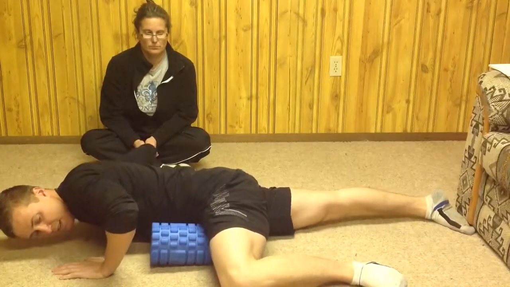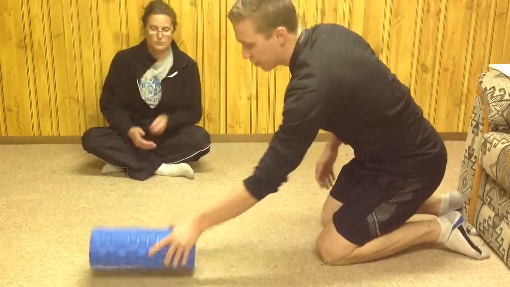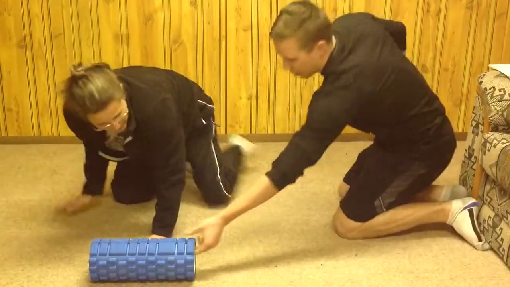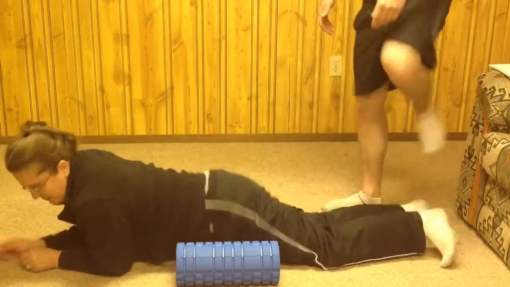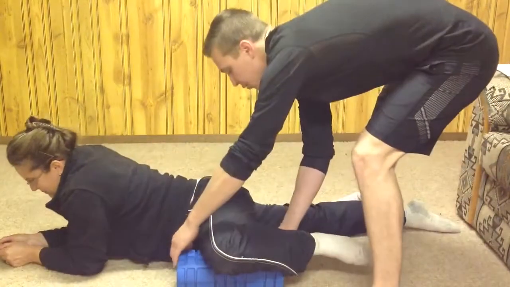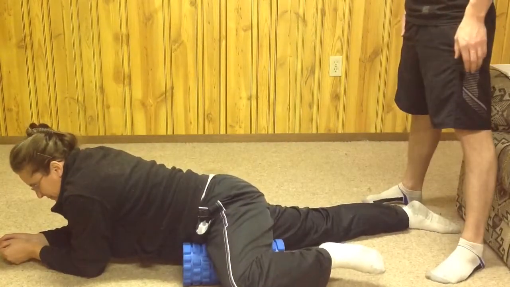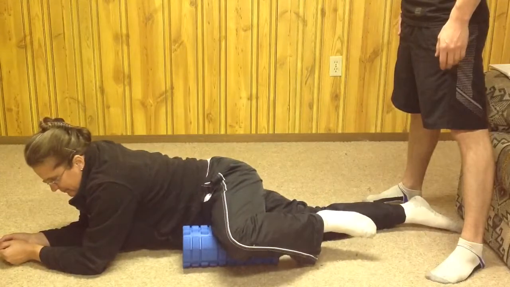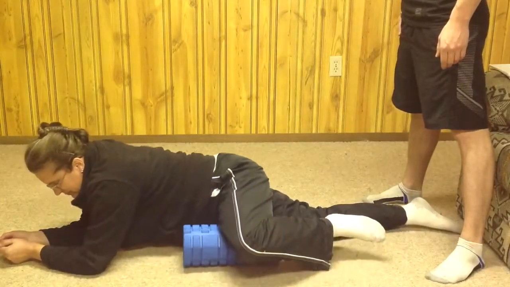Shift in and out. Okay, we're going to have the client perform the exercise. Just a little bit. There you go. Okay, wait. Stick the knee out. We're going to actually move this in just a little bit. Yeah, there we go. And in and out. Shift in and out. Awesome.